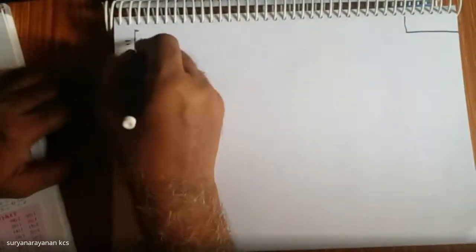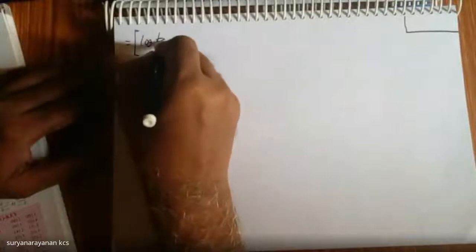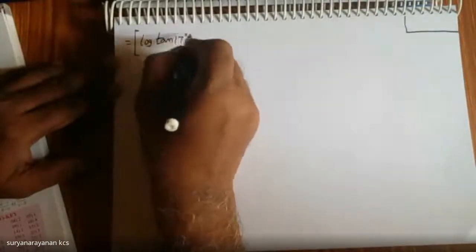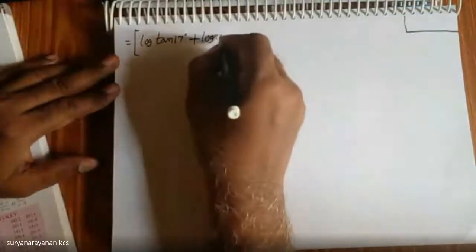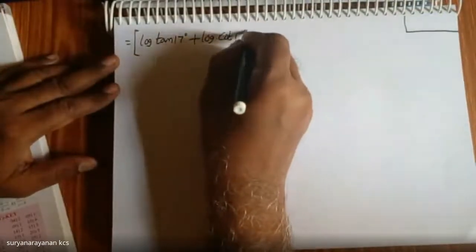Now what will you get here? This is equal to log tan 17 degrees plus log cot 17 degrees. Yes or no?